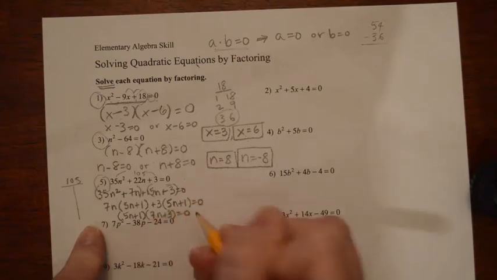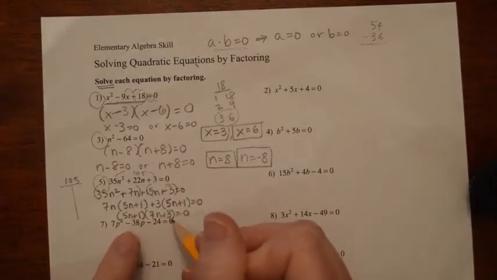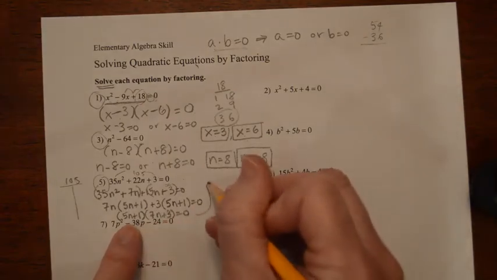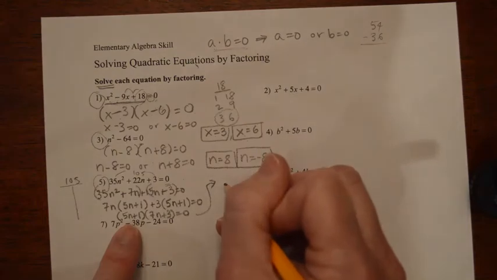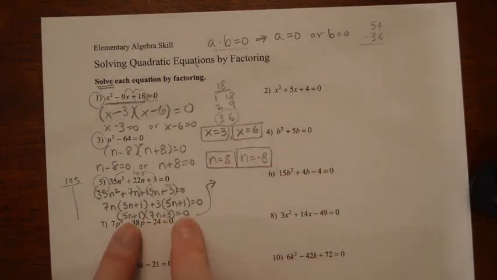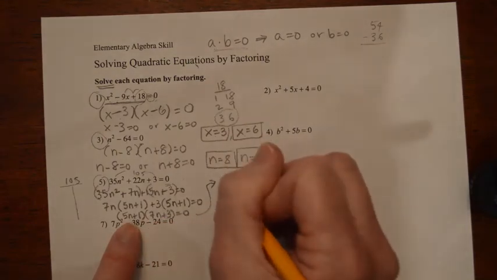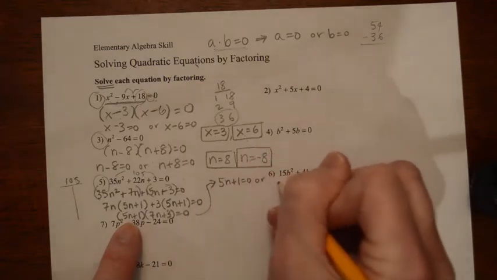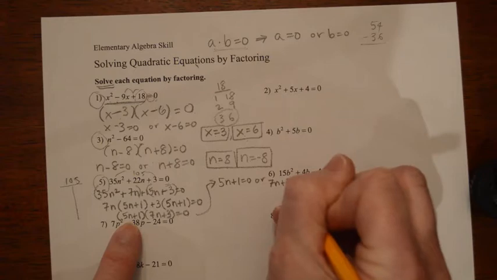Again, none of this part should be new. I'm not saying it's easy, but this is not new, which is why I'm not going into a whole lot of detail here. So this tells me I have a product of two things equaling 0. One of them must be 0. So either 5n plus 1 equals 0 or 7n plus 3 equals 0.